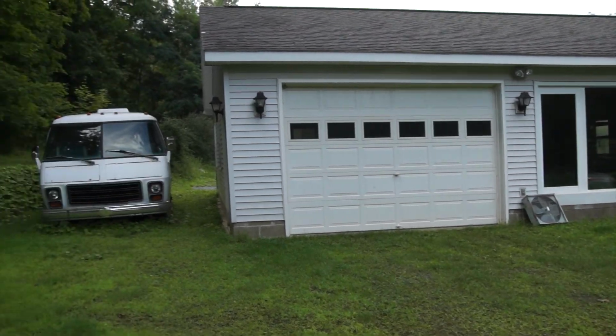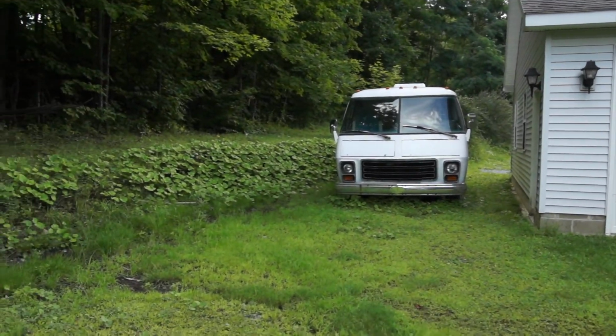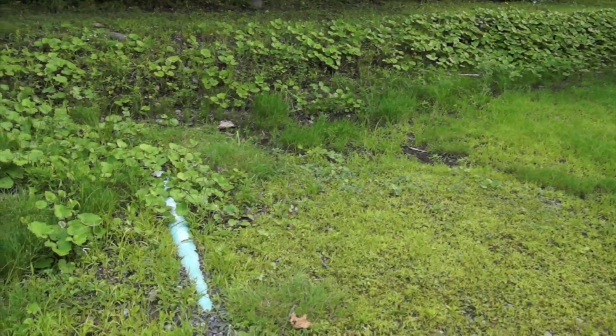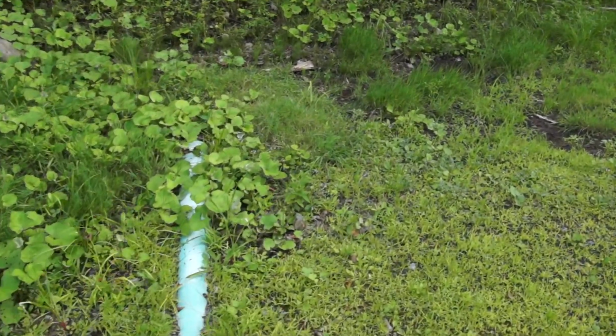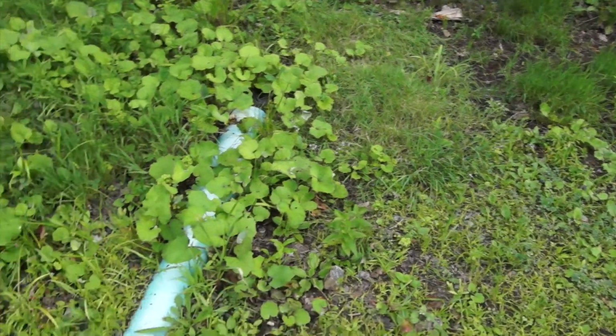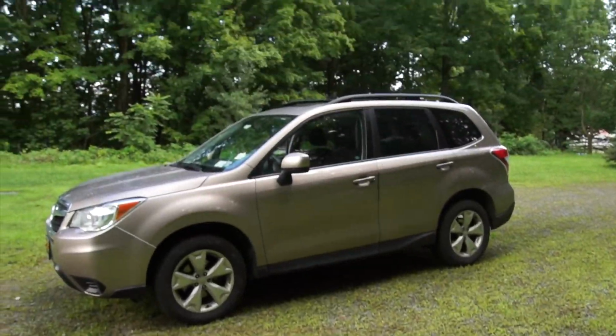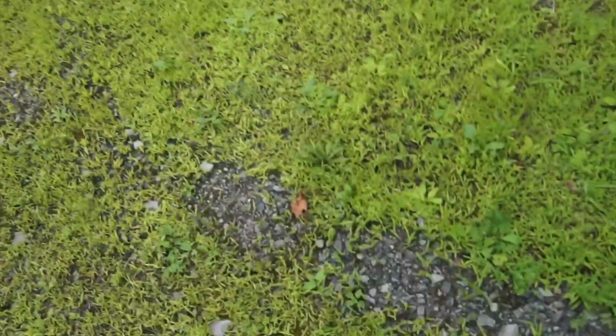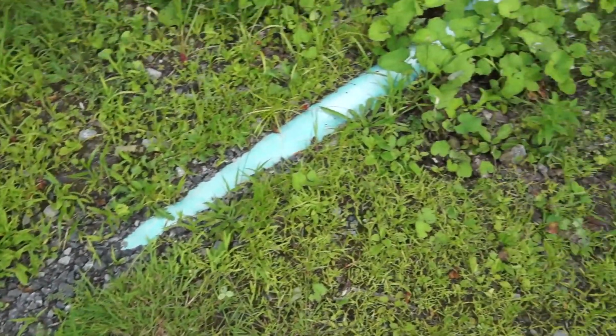Okay, I'm back at the front of the gallery. There's that Winnebago that's going. This is the area where there'll be the catch basin here. Right here. It'll be about 4 feet deep. We'll sink this pipe, which goes underneath my car and then down the other side, about another 3 feet deeper.